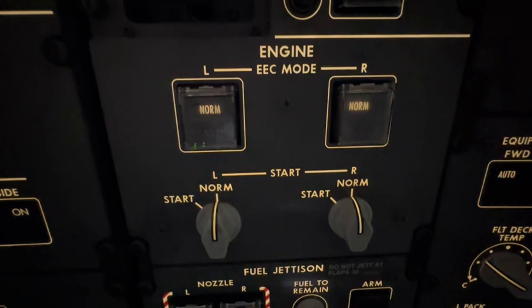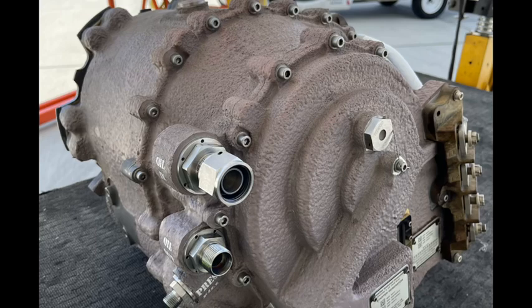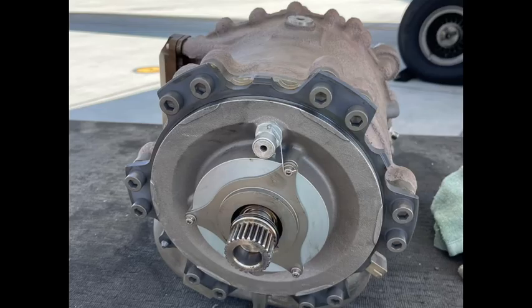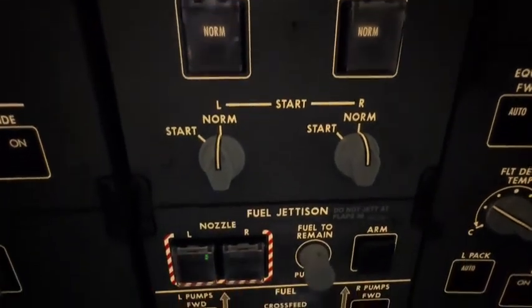Right down below that are the left and right start and normal switches. Now, if this was a conventional aircraft, these switches would be directly talking to the starter and the starter valve, which, again, with a conventional aircraft, would be a pneumatic system. With the 787, it's an electric start. So those switches don't talk to starter valves or starters themselves. They're now talking to the VFSGs, the variable frequency starter generators.